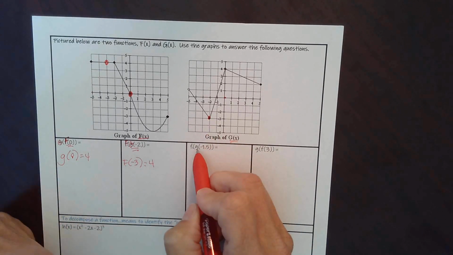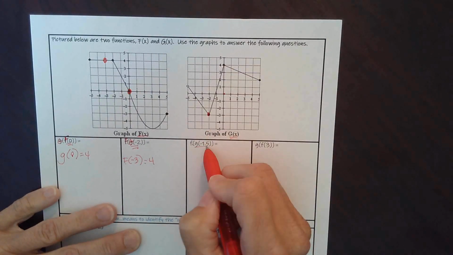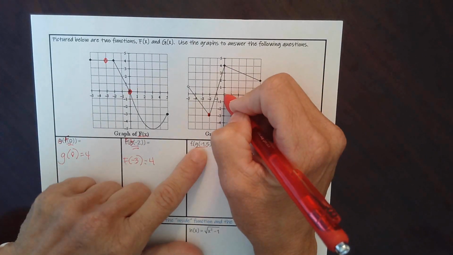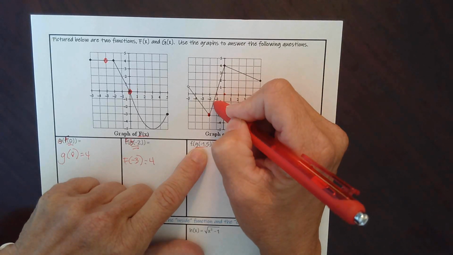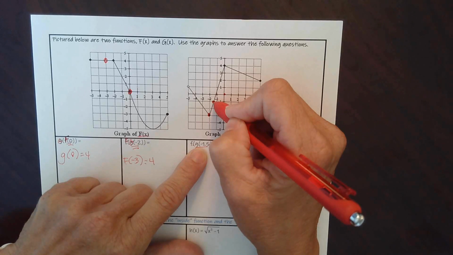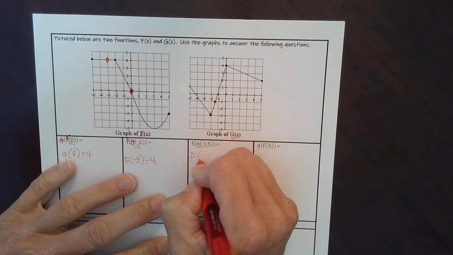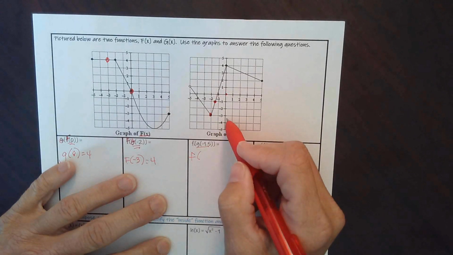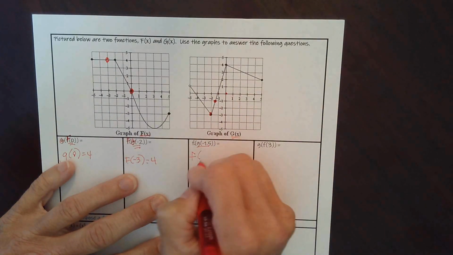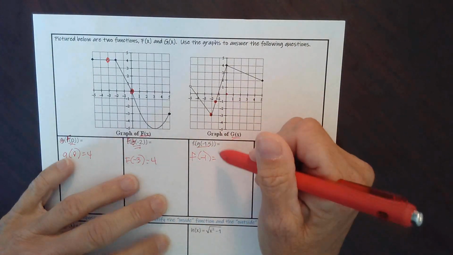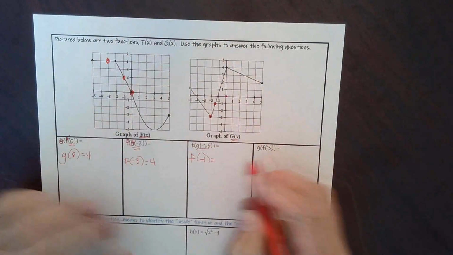Okay, all right, so now we want to find f of g of negative 1.5. So I'm going to go to the g function, and I'm going to find the point where x is negative 1.5. Okay, so it's about that point right there, and that point is negative 1. So now I want to evaluate f of negative 1, and the y value of f of negative 1 is 2.